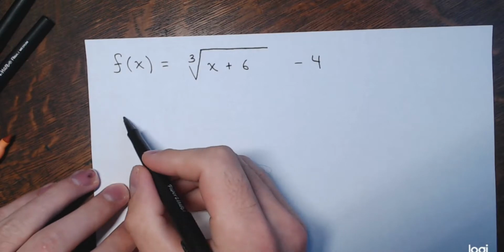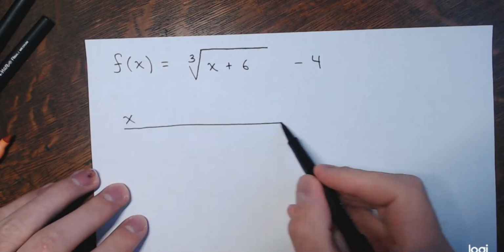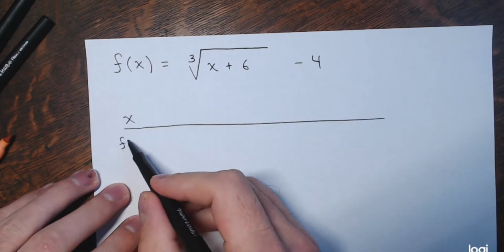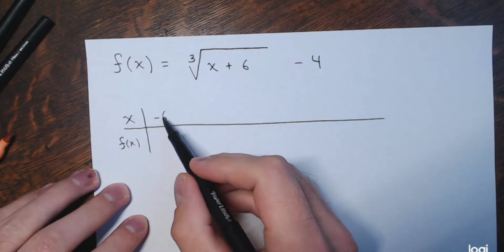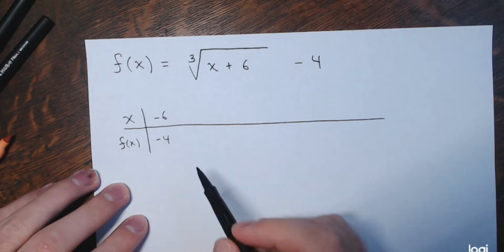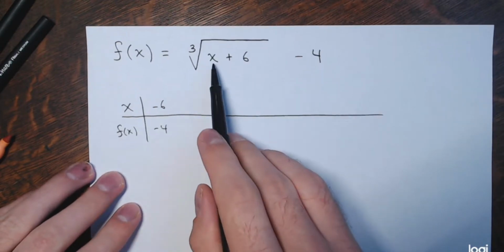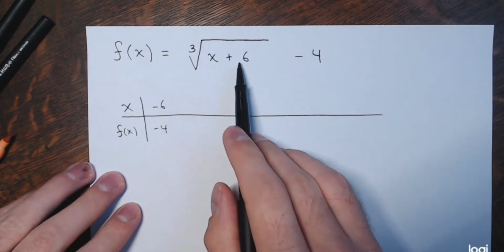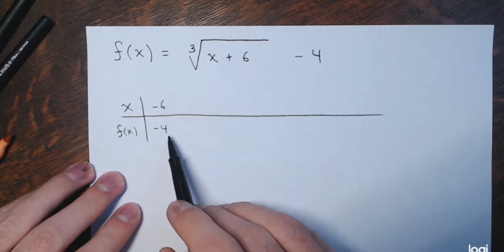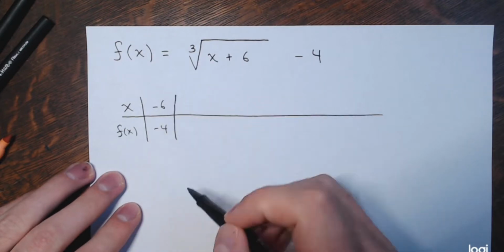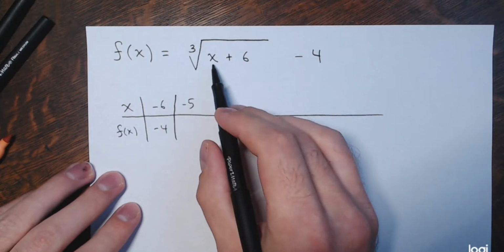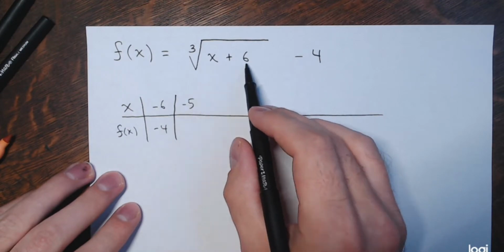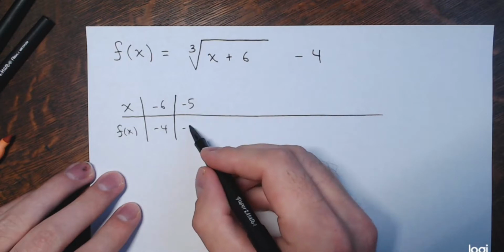All right, so just like before, I'm going to make a little table with inputs and outputs, x and f of x. Now they already gave us one of these. If x were -6, you'd be taking the cube root of 0, which is 0, minus 4 is -4. Then -5: cube root of 1, which is 1, minus 4 is -3. There's another point.